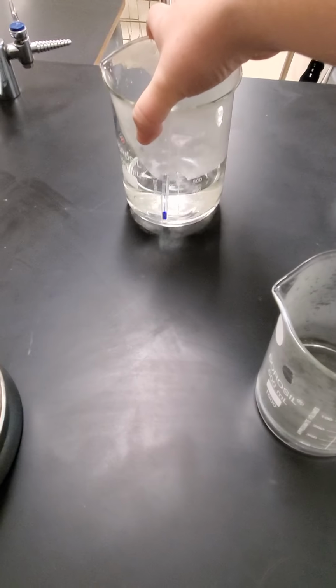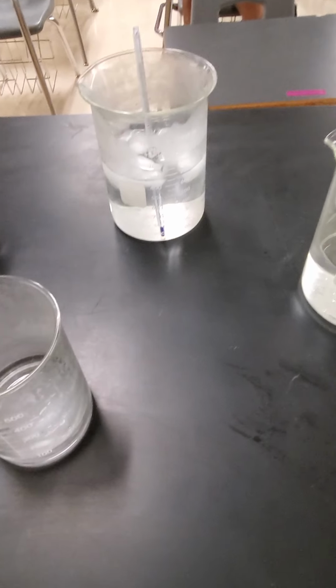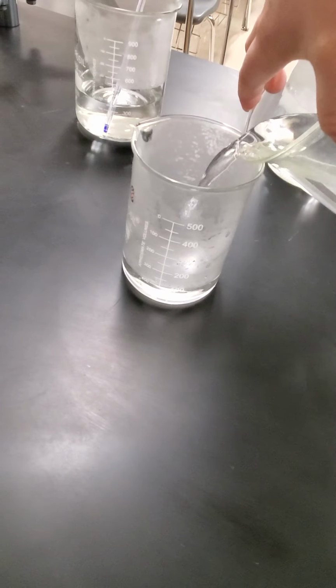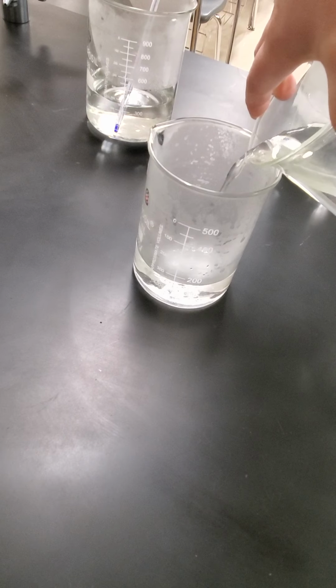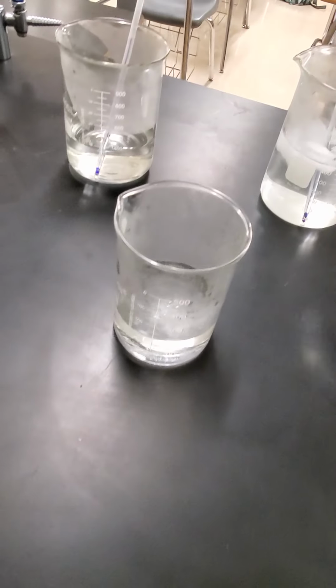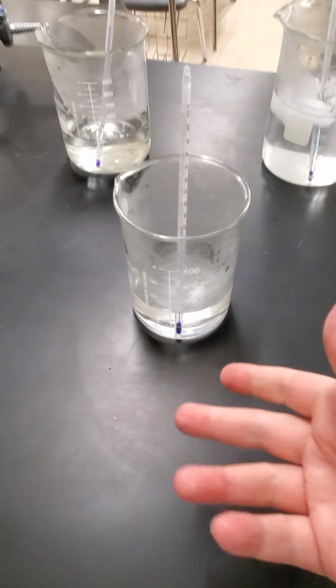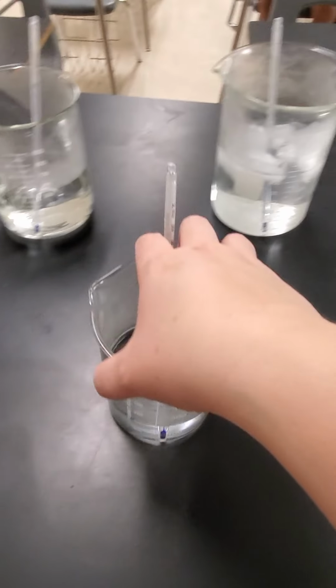100. All right, so this is combo 1. Make a prediction, and we'll check back with it in a bit.